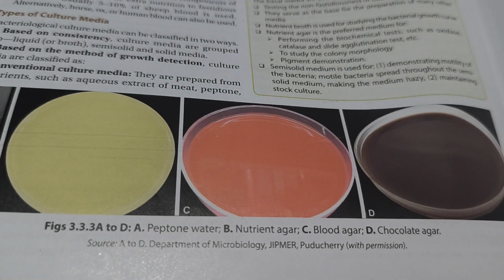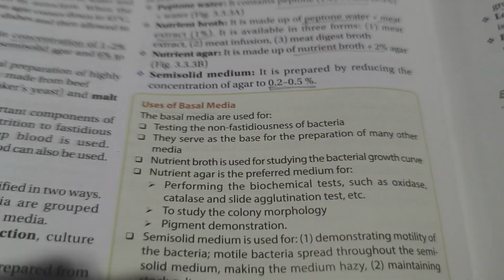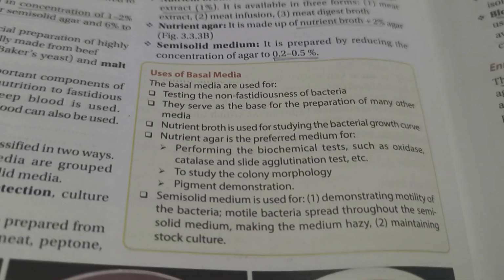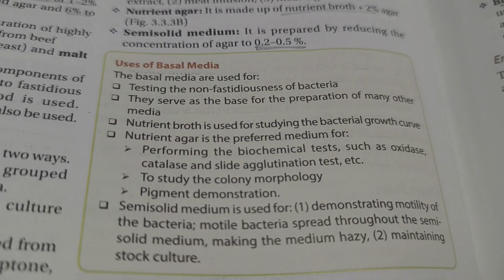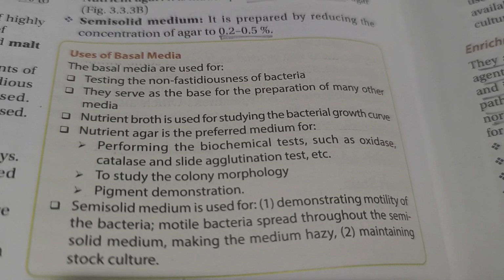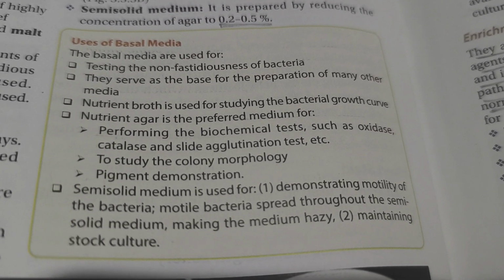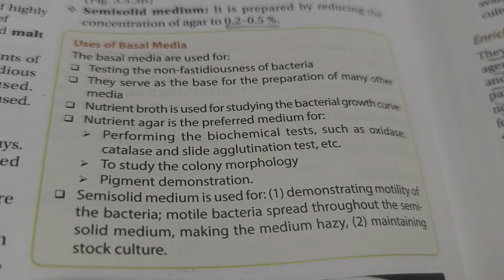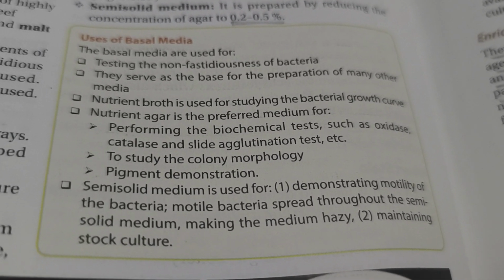Uses of basal media. The basal media are used for testing of non-fastidious bacteria. They serve as a base for preparation of many other media. Nutrient broth is used for studying bacterial growth curve.